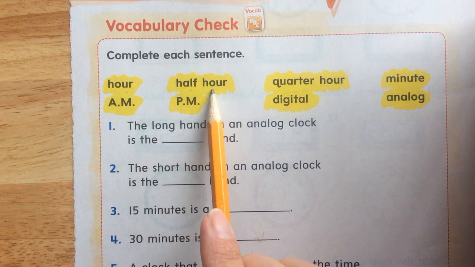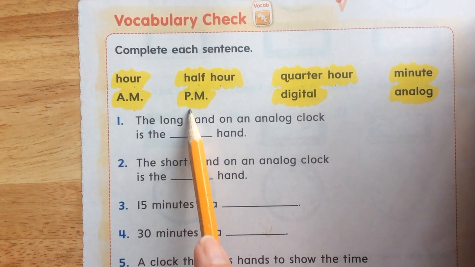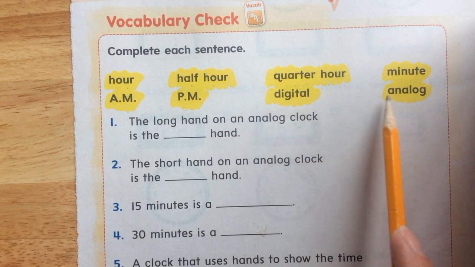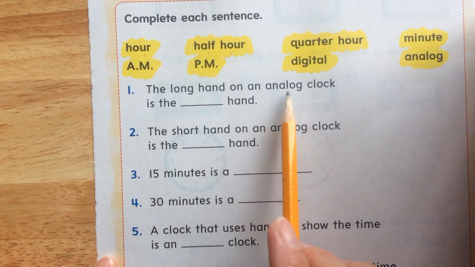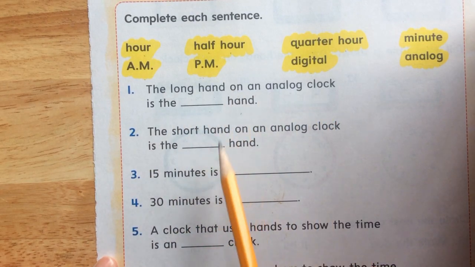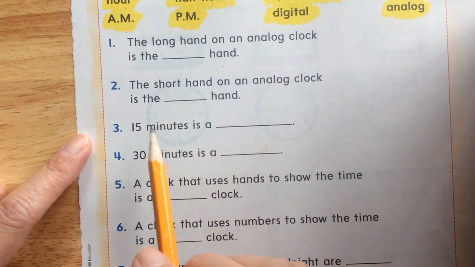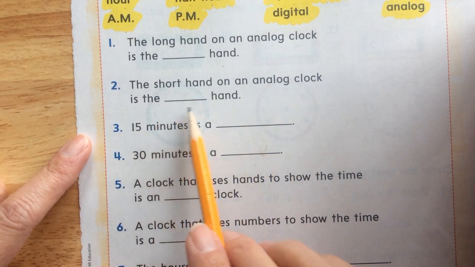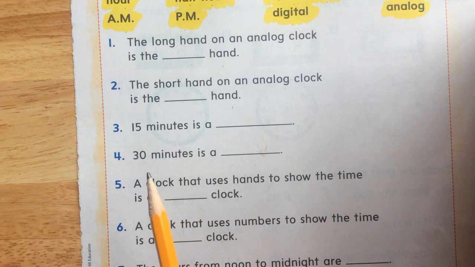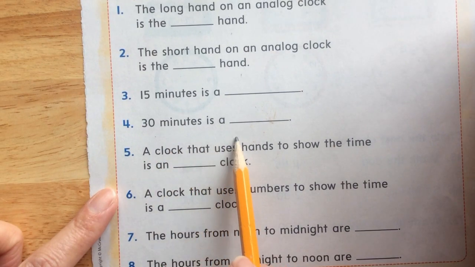Hour, half hour, quarter hour, minute, AM, PM, digital, analog. The long hand on an analog clock is the blank hand. Now, I'm going to read these kind of fast. I want you to do them on your own later. I just want to make sure you hear all the words. Or you could pause it after each one that I read. The short hand on an analog clock is the blank hand. 15 minutes is a blank. 30 minutes is a blank.